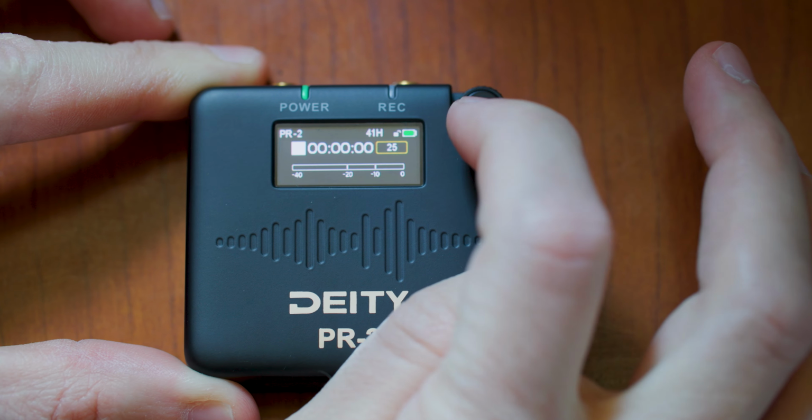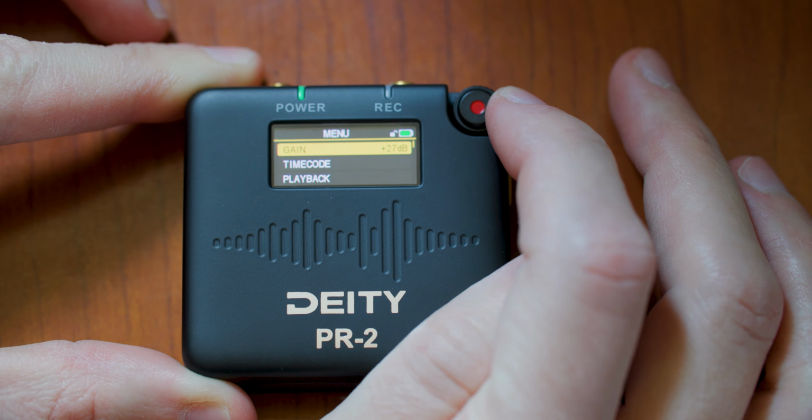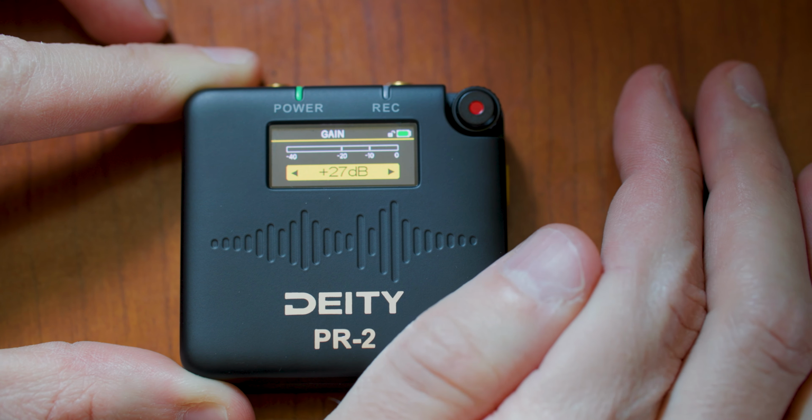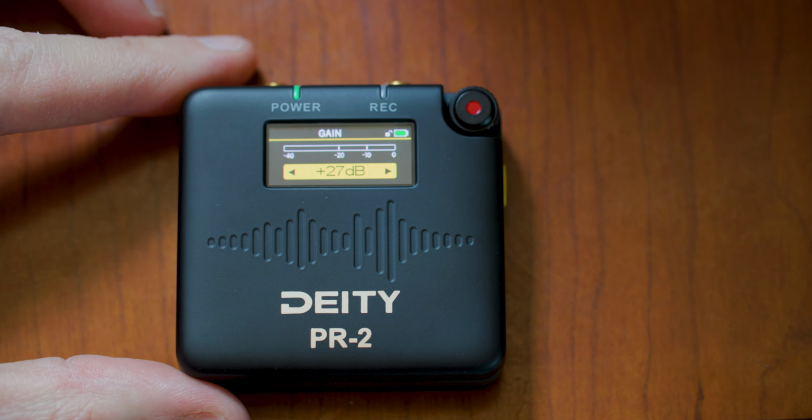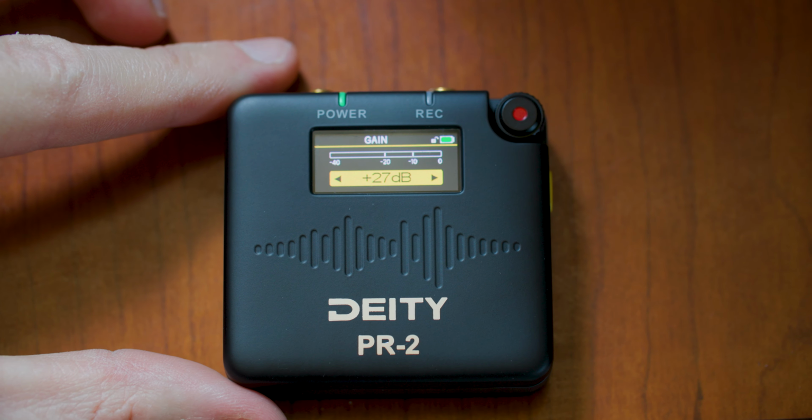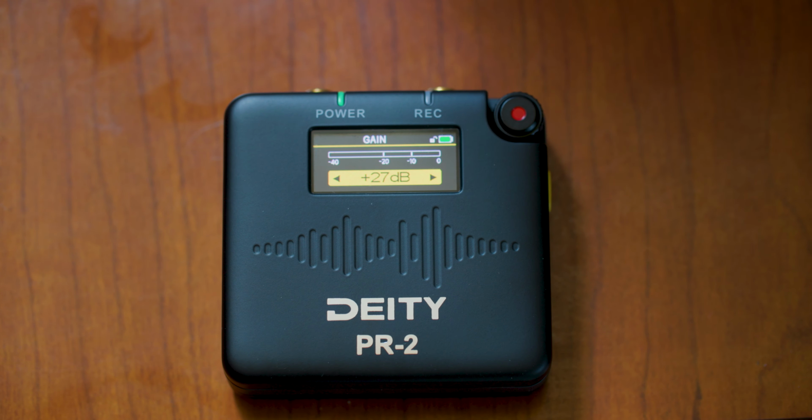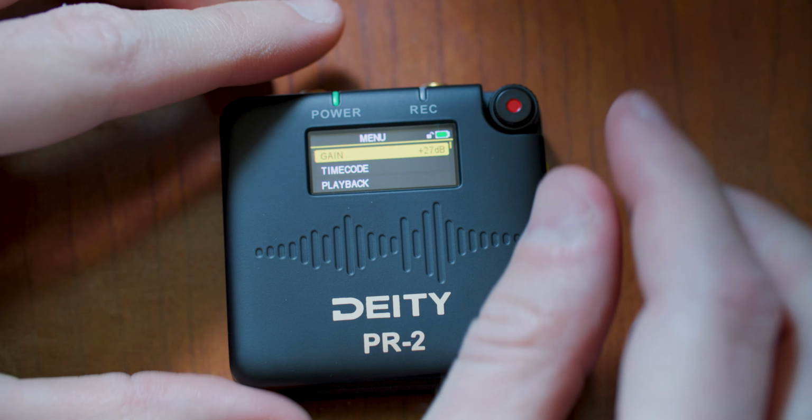First up, we have gain. Because the Deity PR-2 records in 32-bit float, setting the perfect gain level isn't as critical as it used to be. You won't clip your audio if someone suddenly yells, and you won't be stuck with a super noisy recording if someone speaks quietly. That said, I personally still like to record my levels fairly close to where I want them. It makes post-processing just a little bit easier and keeps my timeline clean. I find that setting the gain around plus 27 dB gives me a nice strong signal without needing a lot of adjustment later.